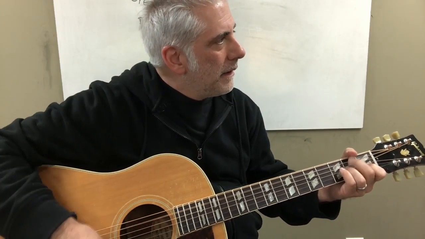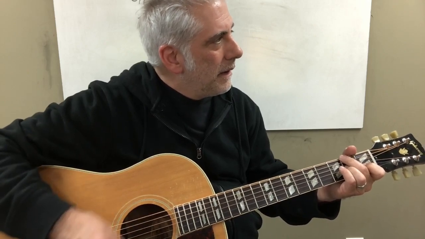If you know this song by The Church, that's Under the Milky Way, okay? So that's A minor and then D7 over F sharp. So you can have seventh chords.